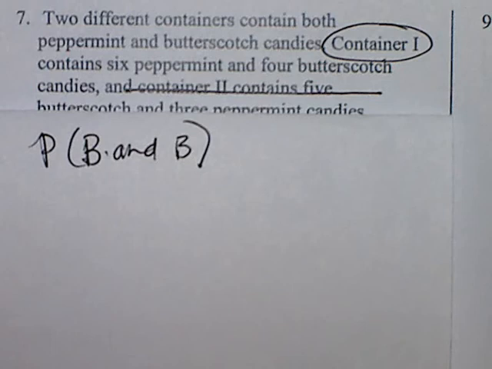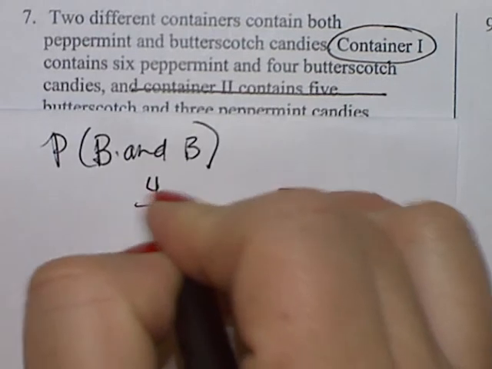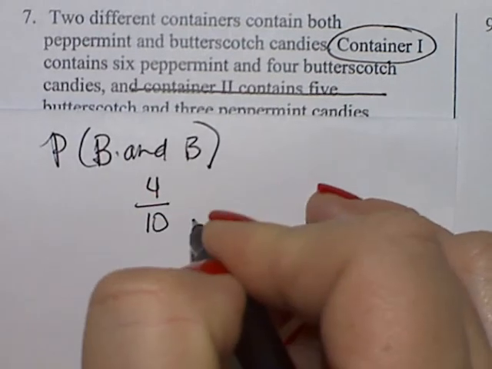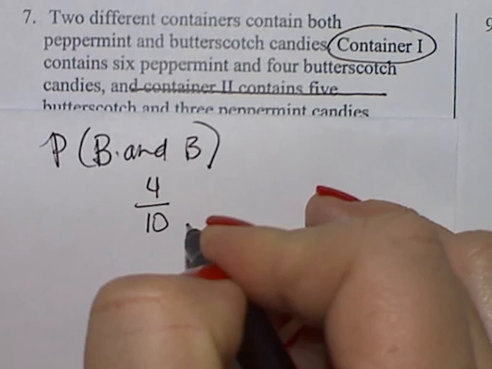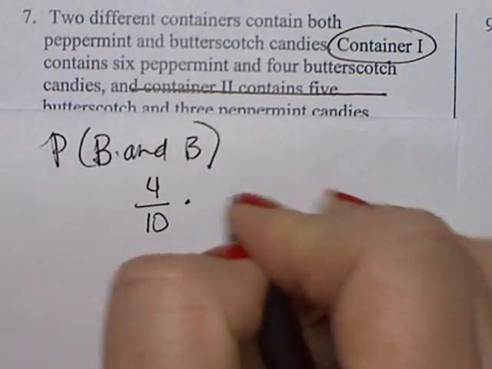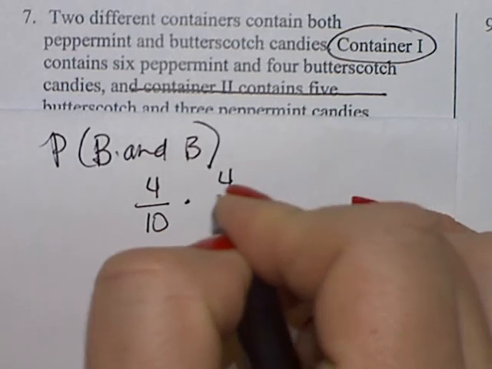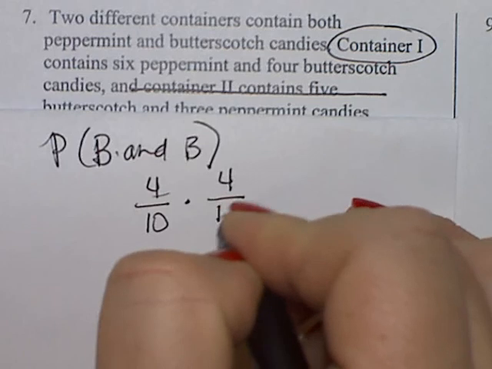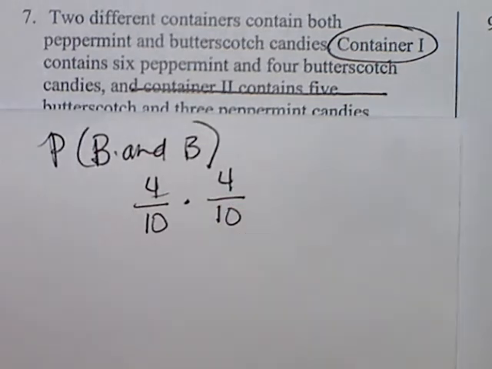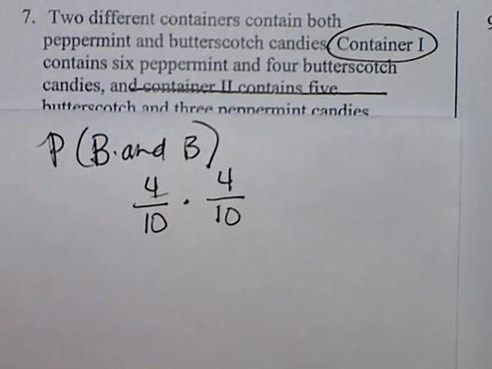Your fraction as an answer in lowest terms is 4 over 25. How do we get that? 4 butterscotch out of 10 total. But then after you choose that first candy, which happens to be butterscotch, you put it back in, you're replacing it. You go back in again, there happens to be 4 butterscotch. 4 out of 10 again because you replaced it. Reduced fraction is 4 over 25. Thumbs up, thumbs down. Is this last one an example of dependent or independent?